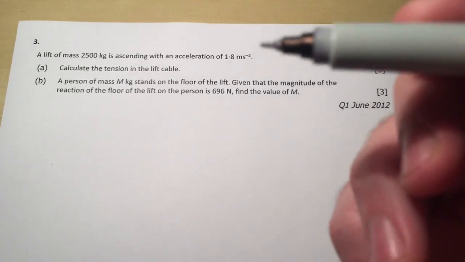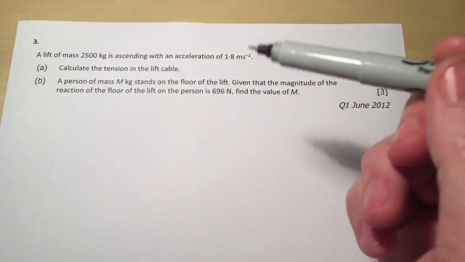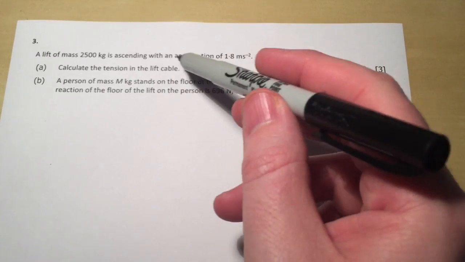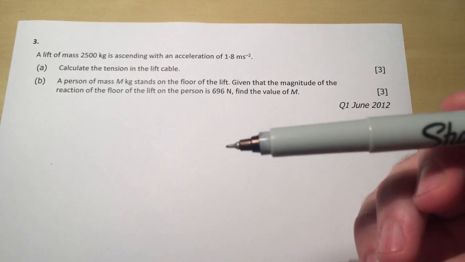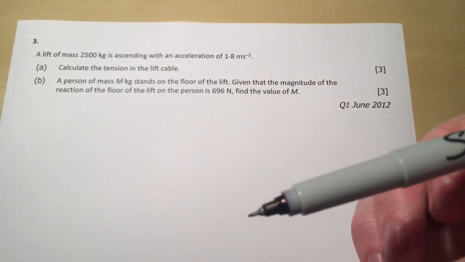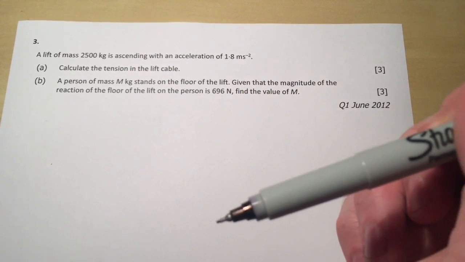A traditional lift question for question 3. We have a lift of mass 2,500 kilograms which is ascending with acceleration of 1.8 meters per second squared. What I have to do first is calculate the tension in the lift cable.